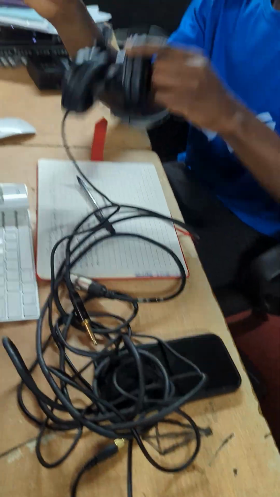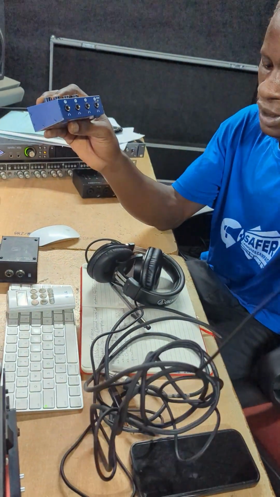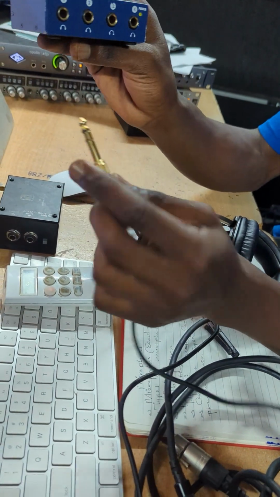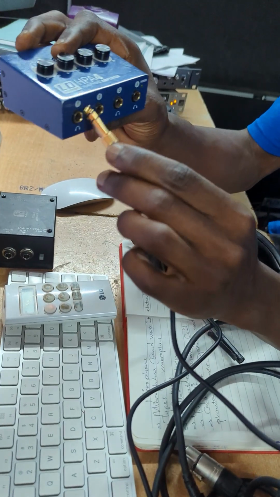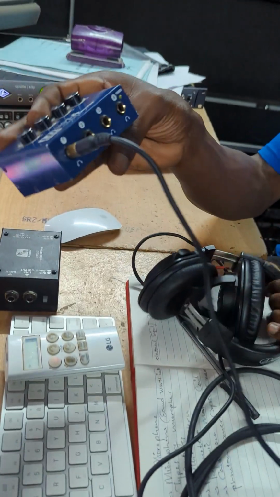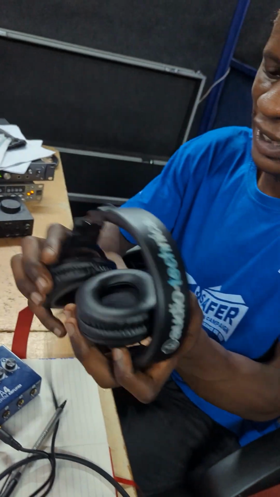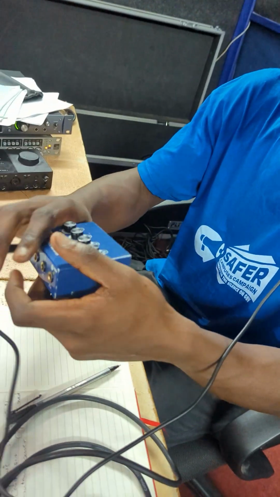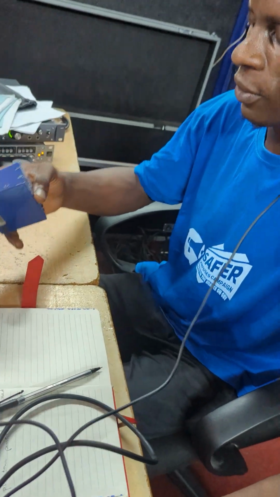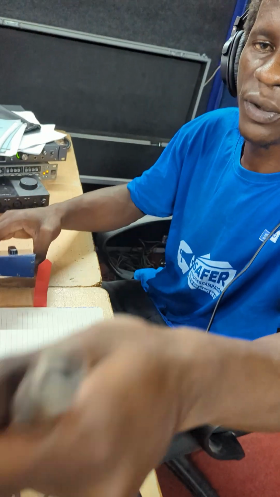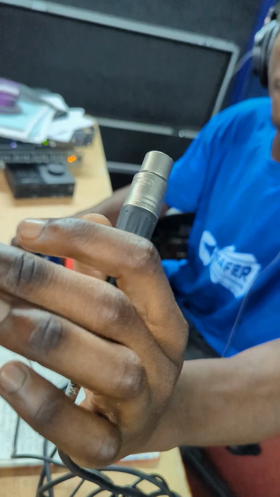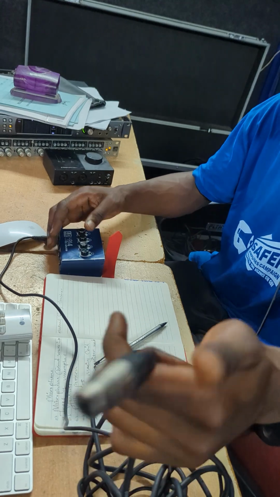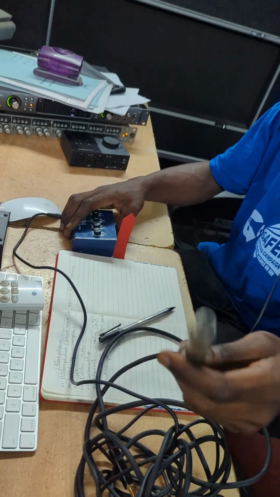Let me show you the headphones, and having these headphones connected to this headphone adapter, we can connect on the output there, and our performers can easily interact with us if this is connected on the snake cable. And what we connect on the snake cable is the female XLR plug.